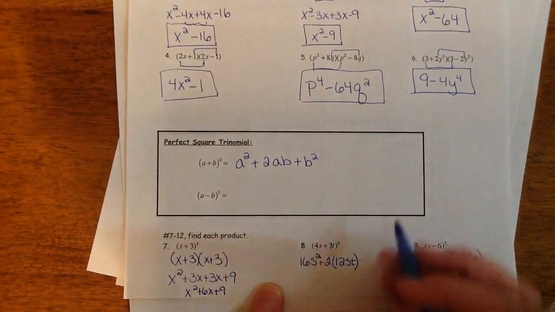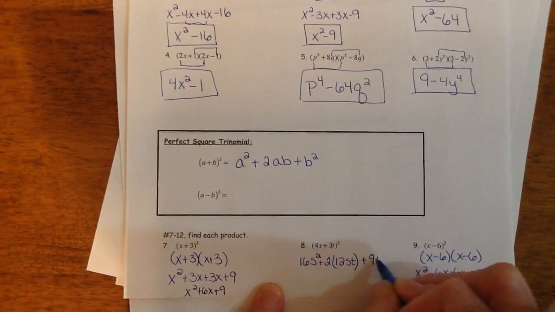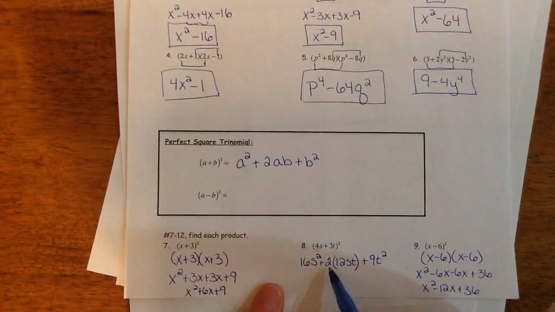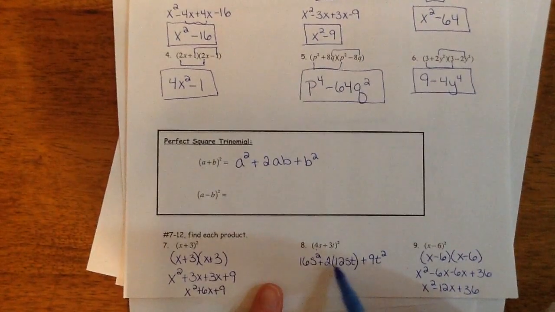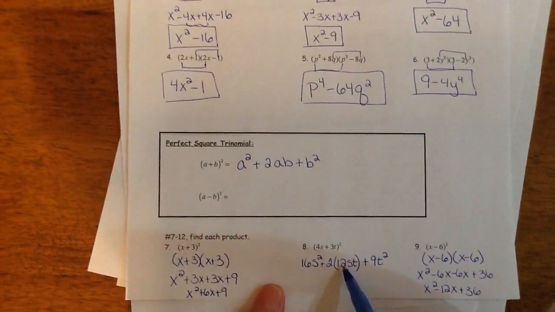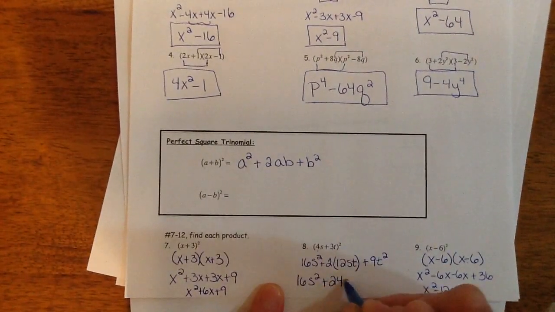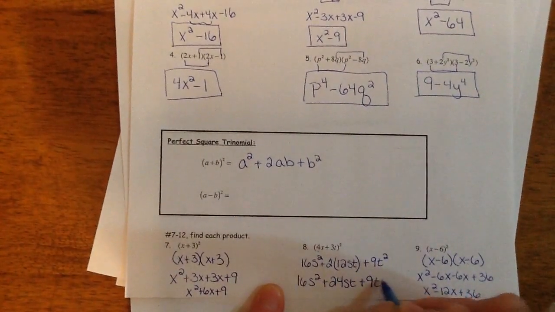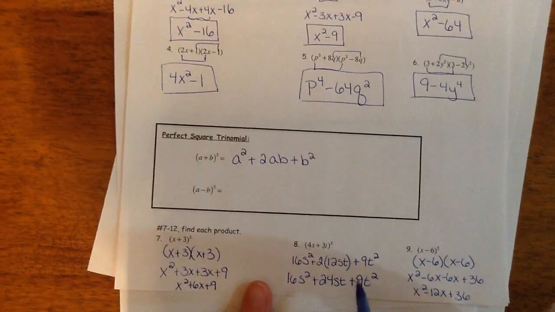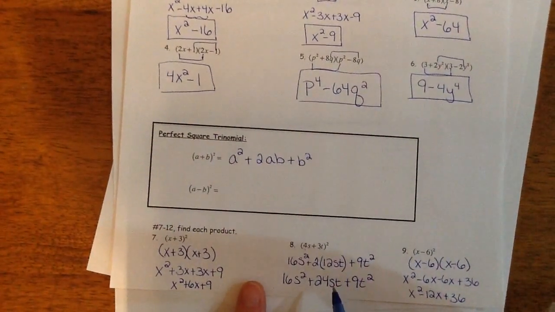And square the last. Now normally you don't write this down. You just multiply this out and whatever it comes out to be. So it's 24st plus 9t squared. You'll get a little bit faster at this one.